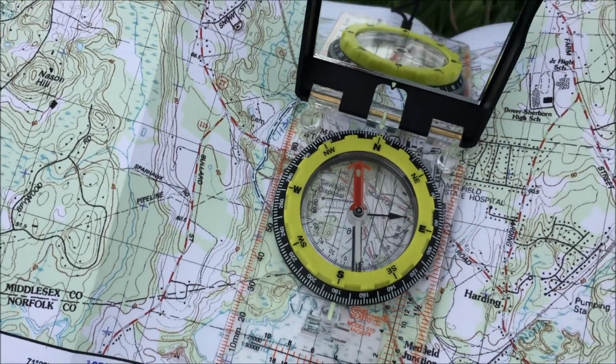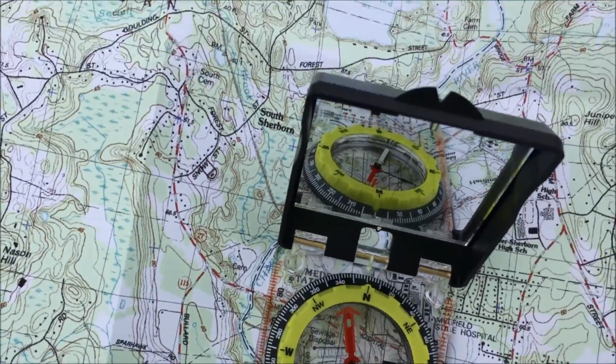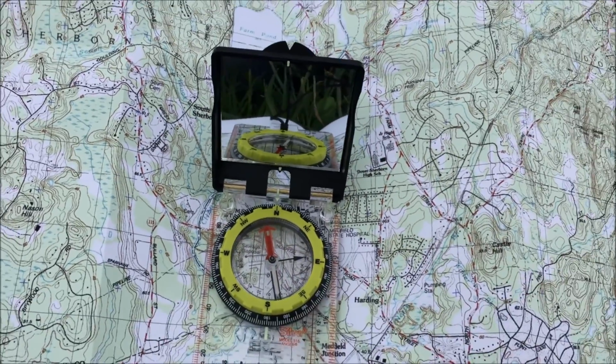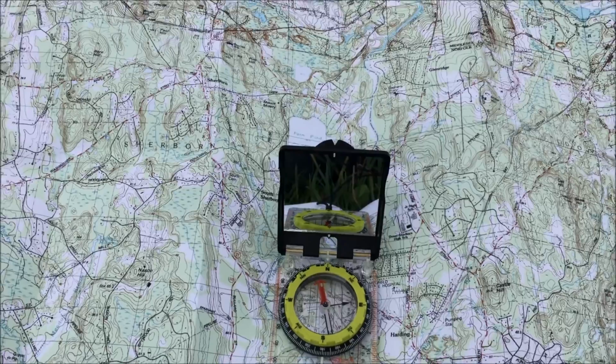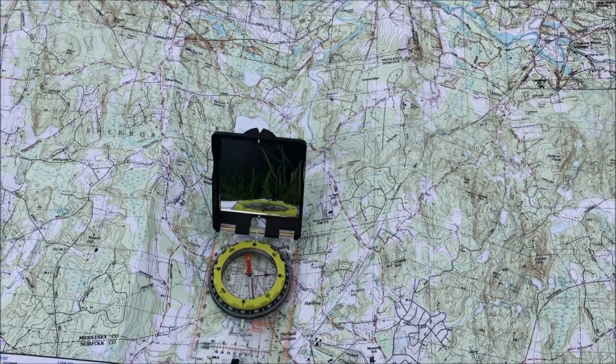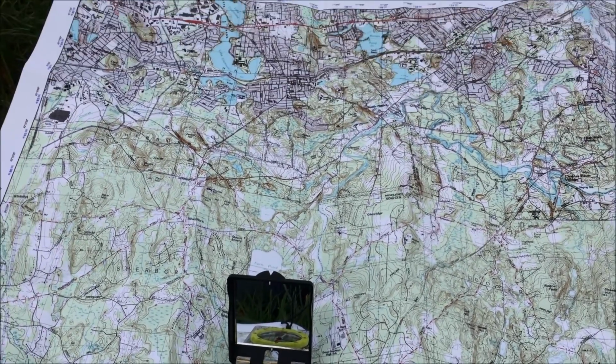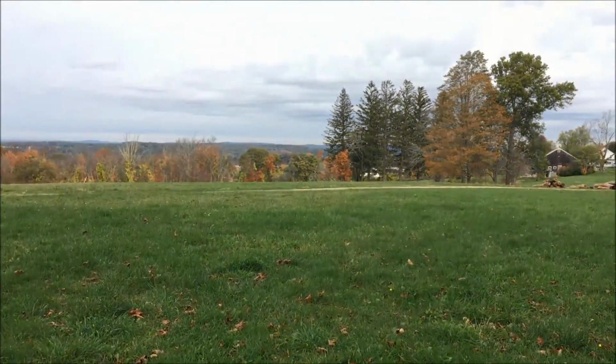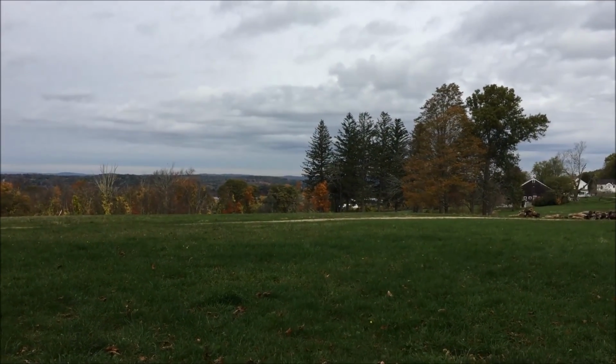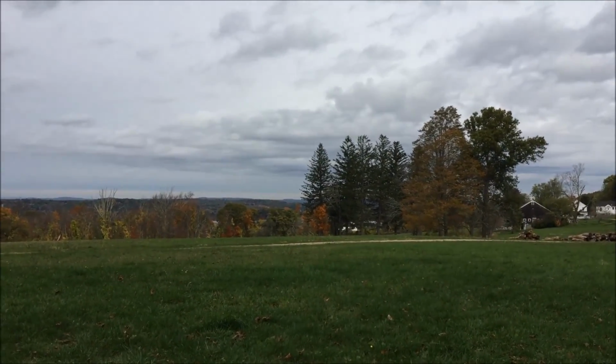So right now, my map is facing true north, and what I'm seeing here on the map should align with what I see up here in real life. Let's look for some landmarks.